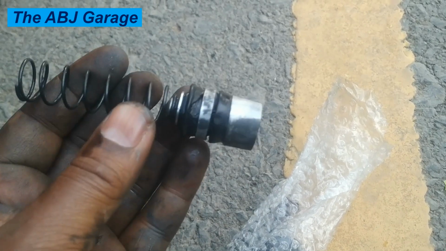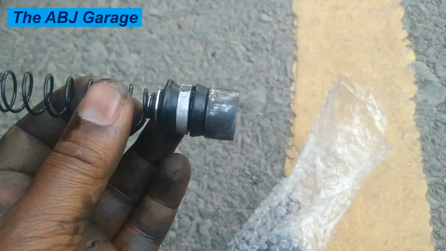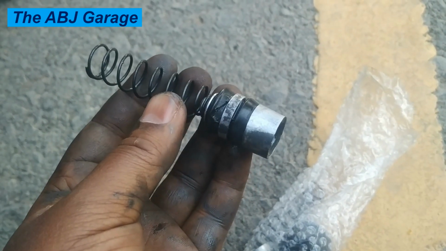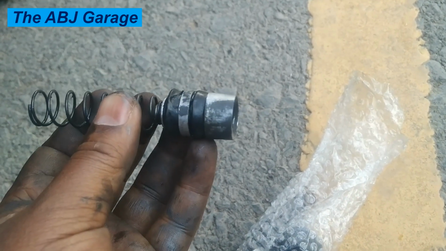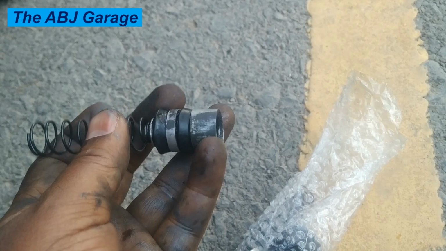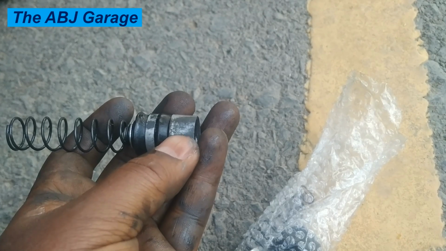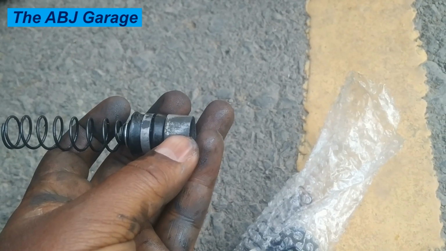For this particular case, however, the symptom that is most visible, most known, is the clutch pedal sinking to the floor. When there is leakage, when there are worn out seals, the slave cylinder can cause the clutch pedal to slowly sink all the way to the floor. This happens as hydraulic fluid leaks out, preventing the clutch from fully disengaging. So this makes shifting very difficult.